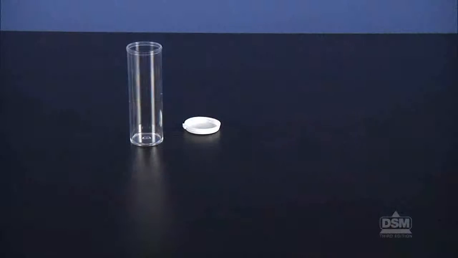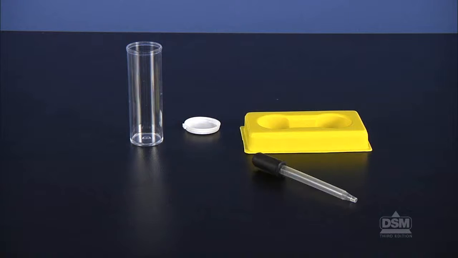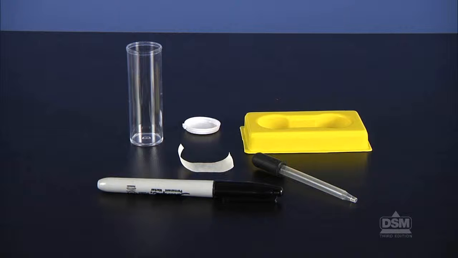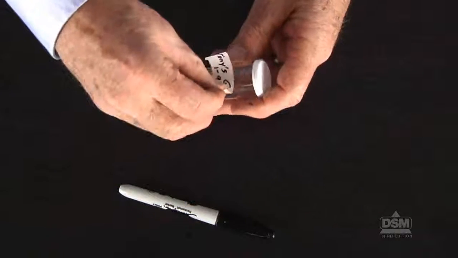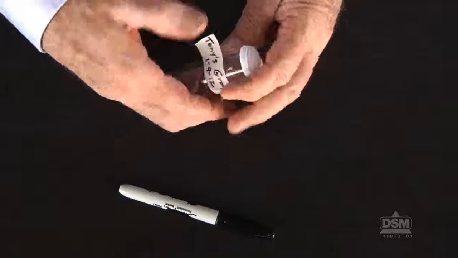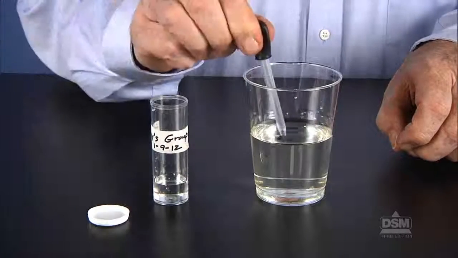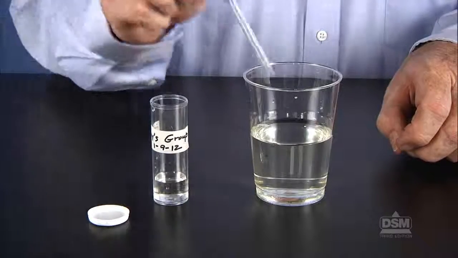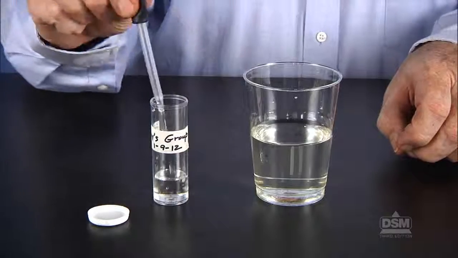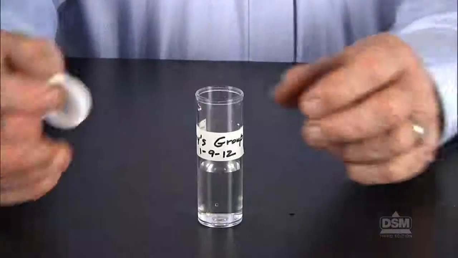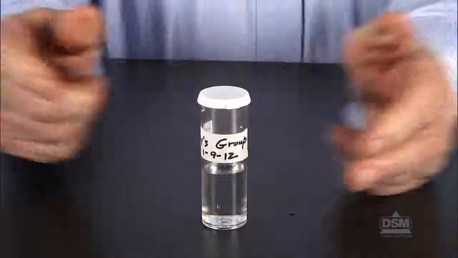Next, distribute a vial with a cap, a vial holder, a dropper, a piece of masking tape, and a marker to each team of 2. Have each team set up a Daphnia population in a vial. They should first label their vial with their names and today's date. Instruct students to use their droppers to fill the vial half full of the Daphnia water from the container. Add 5 Daphnia, and then place the cap firmly on the vial.